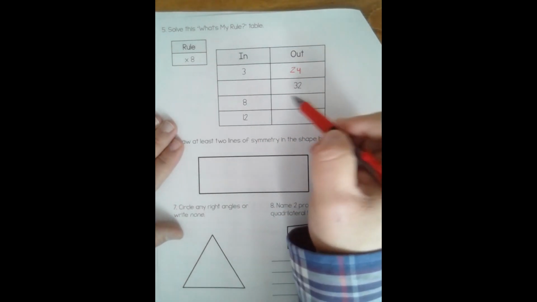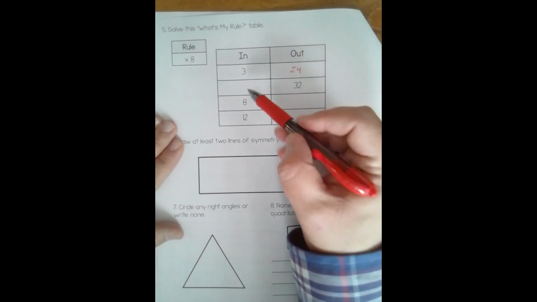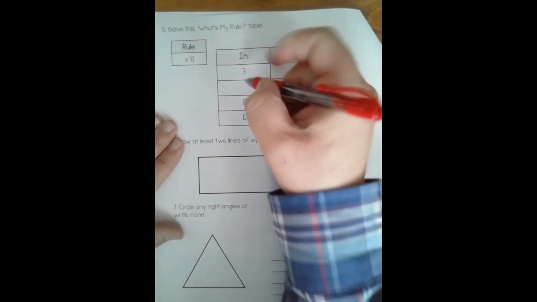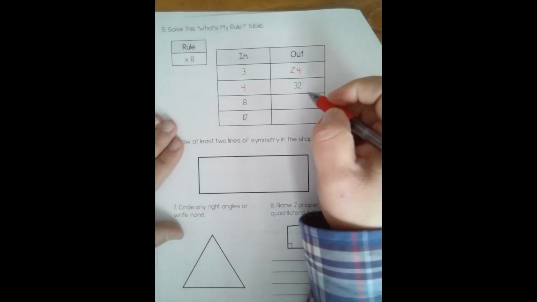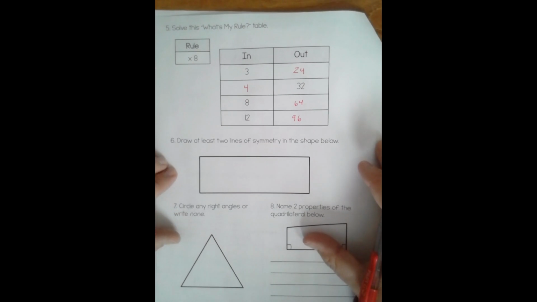Now you have to ask yourself here, because we don't have the in, we have only the out. So we have to ask ourselves, okay, what times 8 gets you 32? Well, that would be 4 times 8 gets you 32. 8 times 8, 64. 12 times 8 is 96. So there you go. That's my What's My Rule.